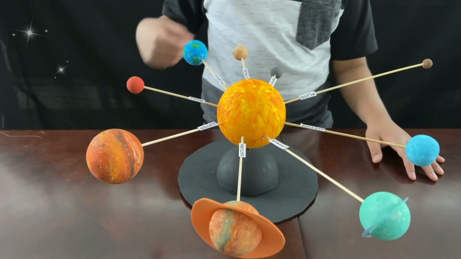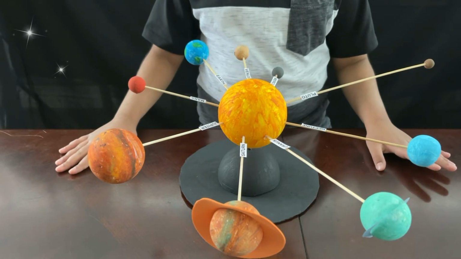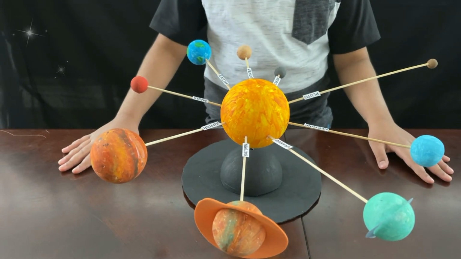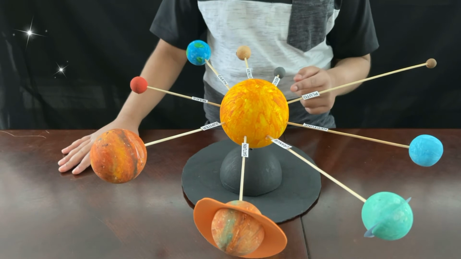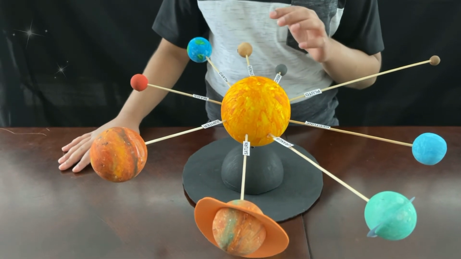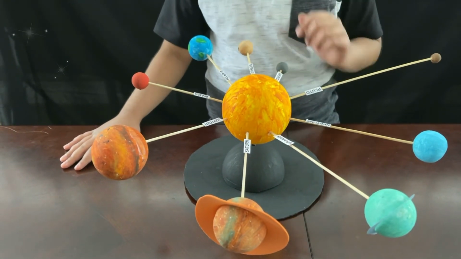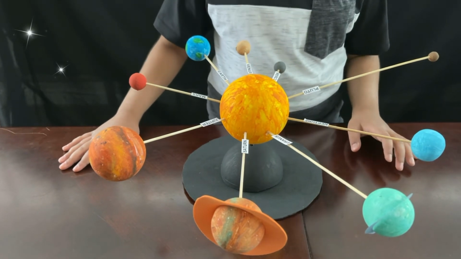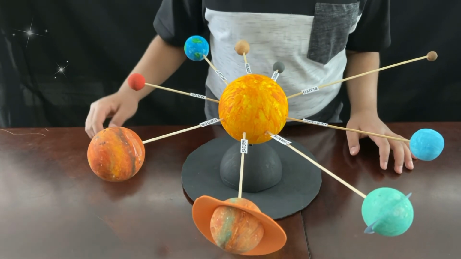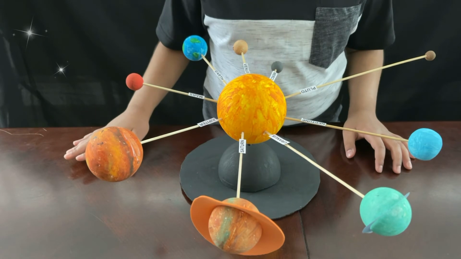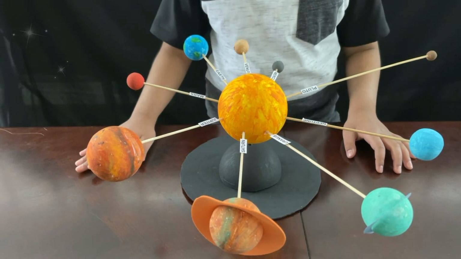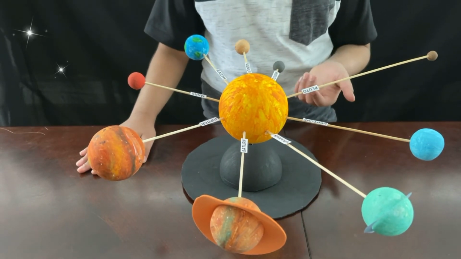Uranus also has a ring and it has 27 moons. Neptune is made out of liquid and it has 14 moons. Pluto is the smallest planet. Mercury, Venus, Earth, and Mars are all the rocky planets. Jupiter, Saturn, Uranus, Neptune are all the gas planets.